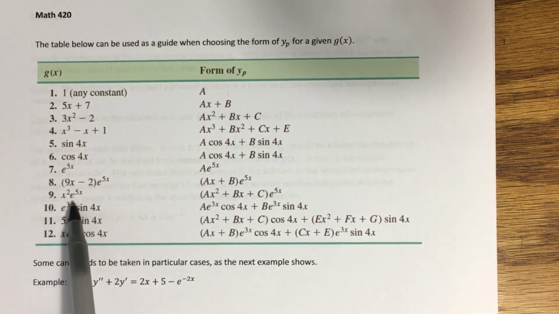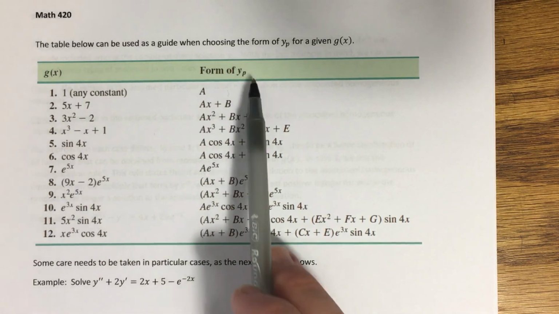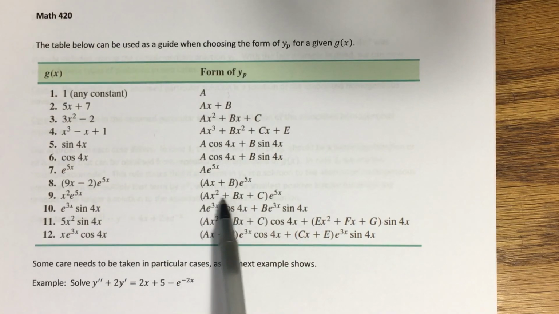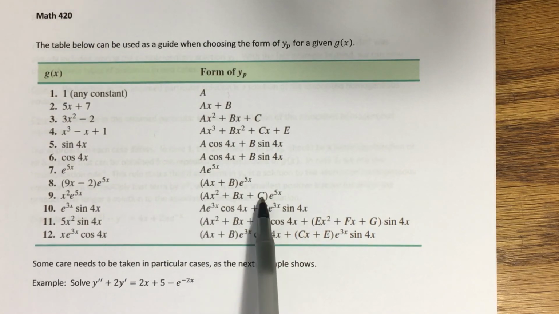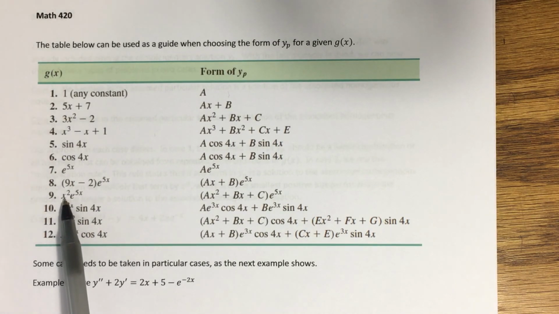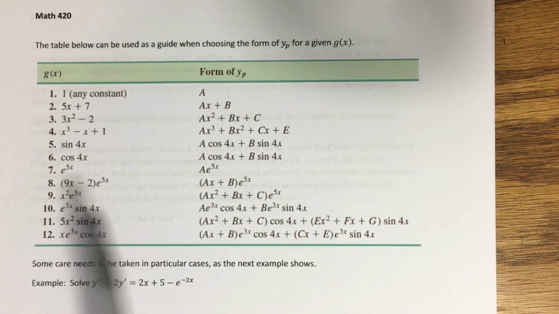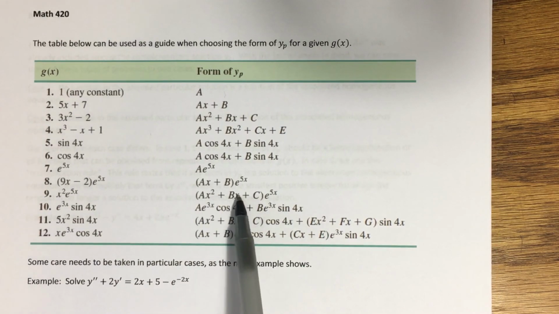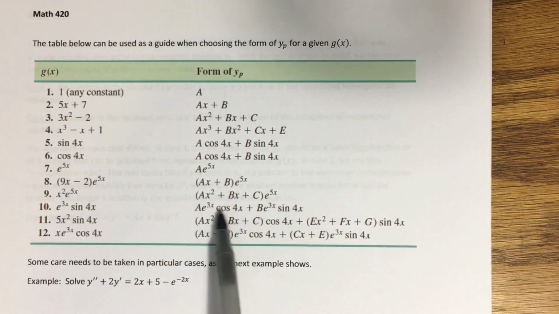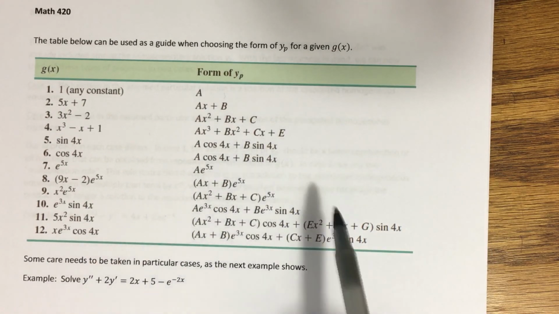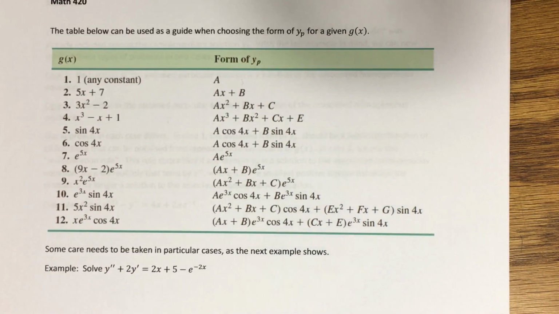Actually, let me use this as an example. So here we have a product, x squared times e to the 5x. That x squared, as innocent looking as it is, the yp is going to include a general quadratic, an entire quadratic, ax squared plus bx plus c, even though we only have an x squared over here. Because that is an x squared term, we need an x squared term and all terms with lower degree than that as well. So use this as kind of a guide to guessing what yp should look like.